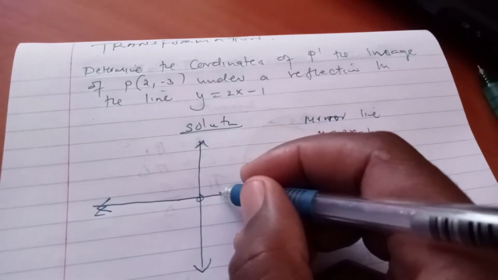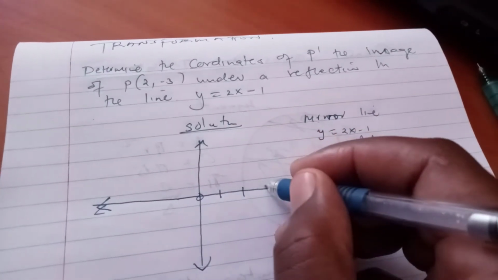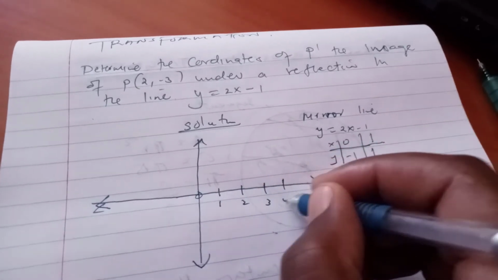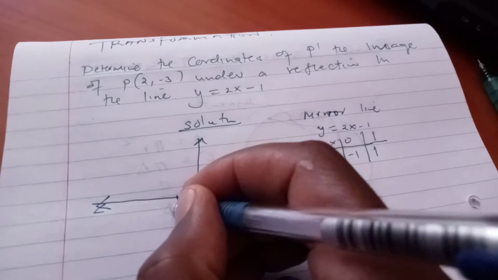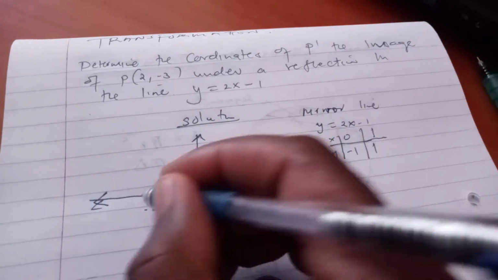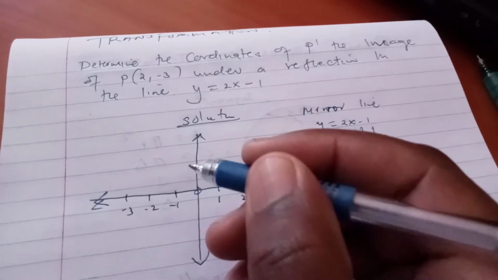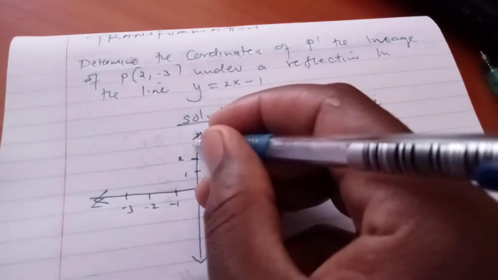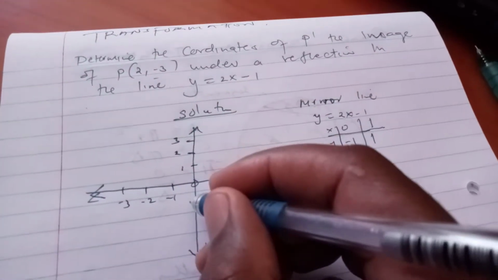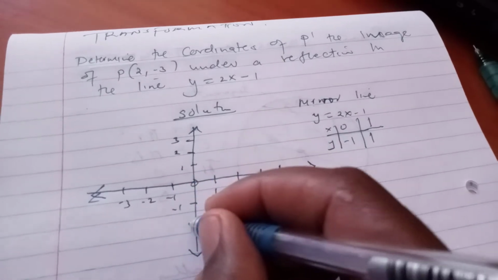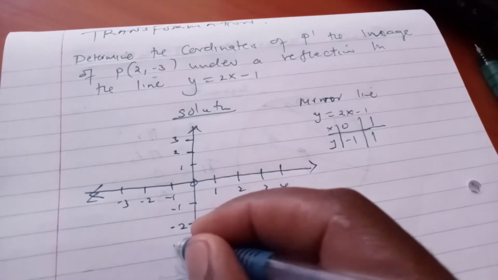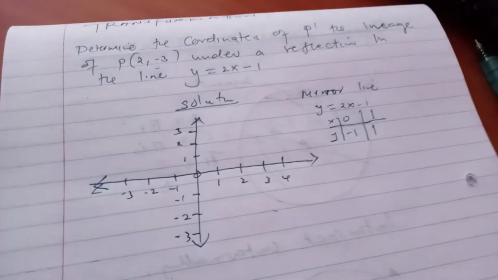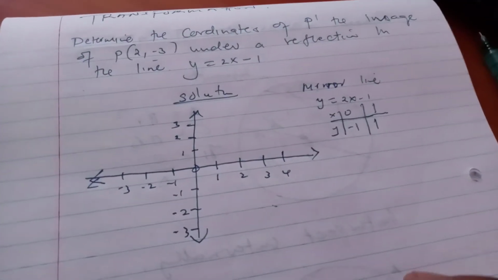So if this is my 1, 2, 3, 4, then my -1, -2, -3, like that. Then I have 1, 2, 3, and so on, and -1, -2, and -3. It's not drawn to scale, just a sketch so that we can have a clear illustration of what is going on here.